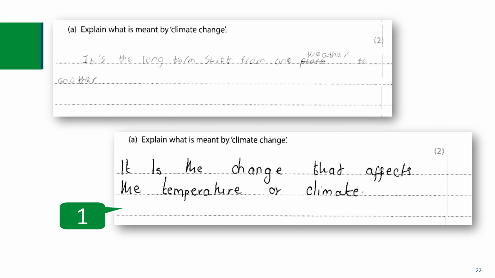This was awarded 1 mark. It's a change to the temperature or climate. If the word temperature wasn't there, this would gain no marks, because saying that climate change is a change in the climate is not a good answer.